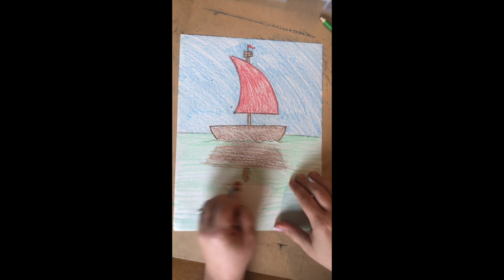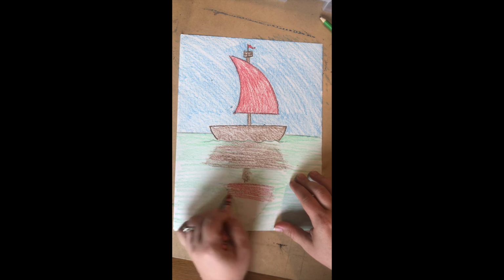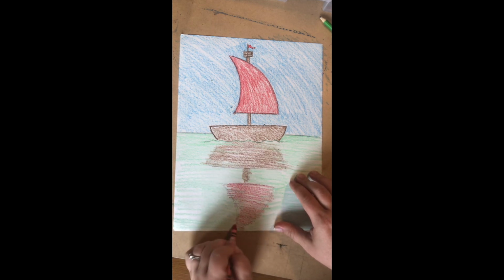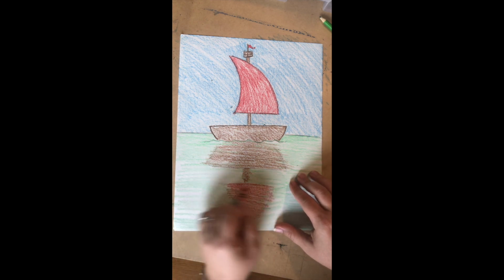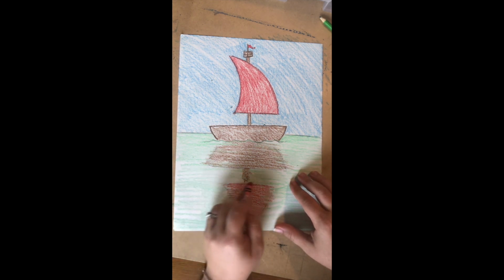and for my sail, I'm going to do the same thing. I'm going to make it a little softer around the edges. So it almost looks like I scribbled, but it's the basic shape of the sail.